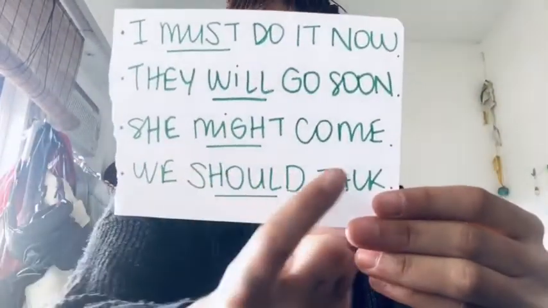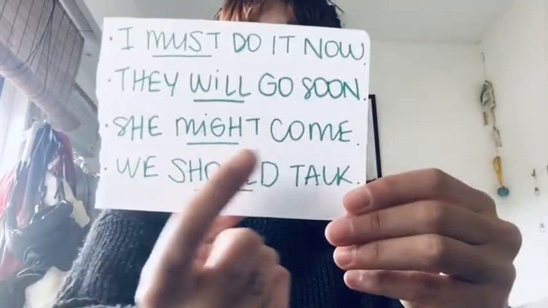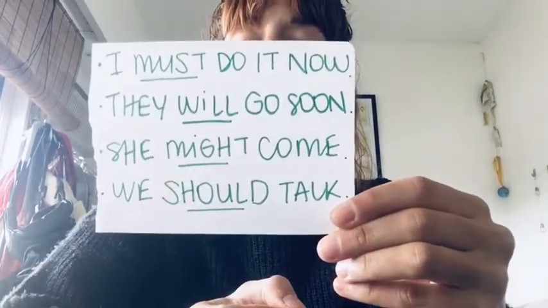She might come. You know might. Might brings the message of probability. So, I am not sure she is going to come. She might come, okay? Modal verb of probability.